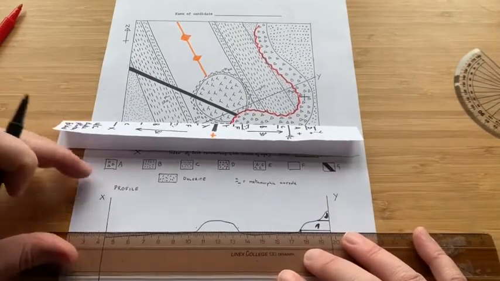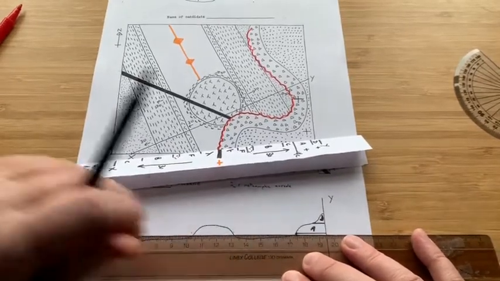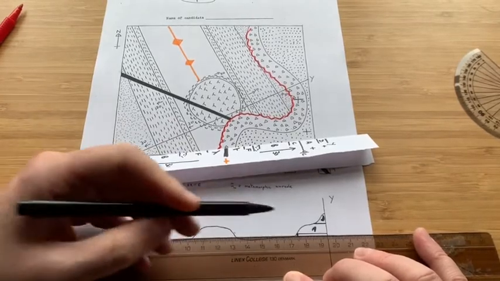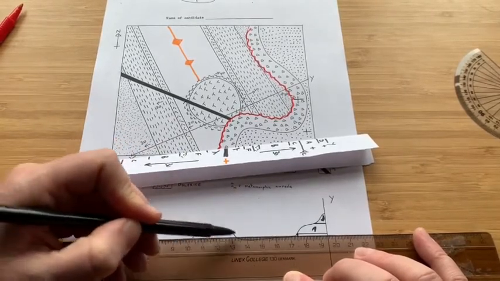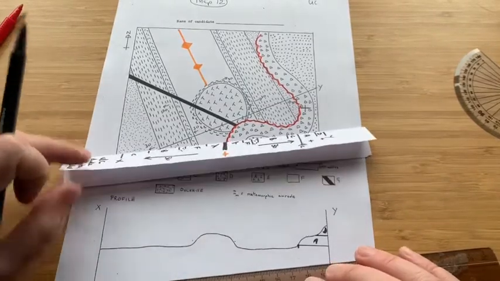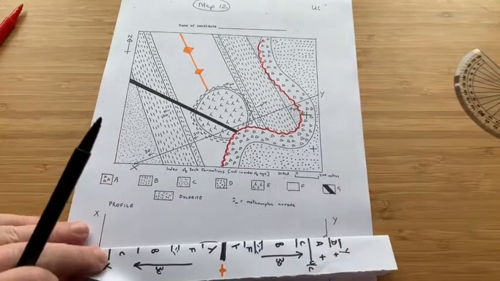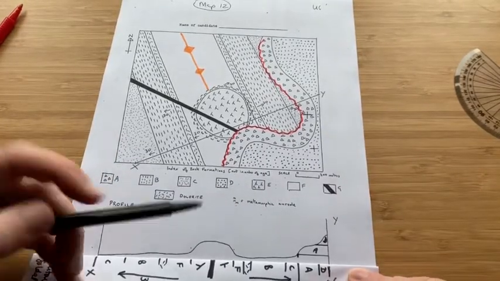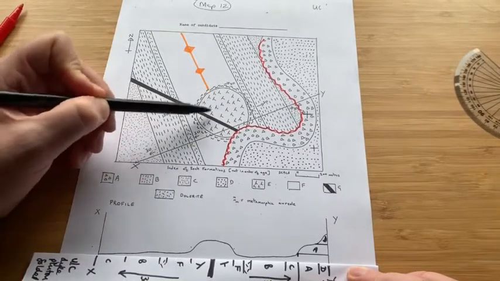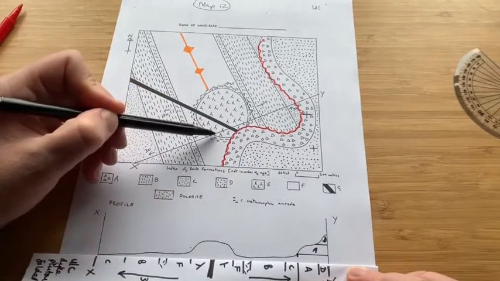Now, just notice that there's an issue with the map. If I continued the unconformity across the whole of the cross section, then this knobbly bit here, this positively eroded feature, should be A. However, if I look at my strip of paper, it would suggest that it should be the Pluton, which is this area here, and that's the one that's exposed at the surface.